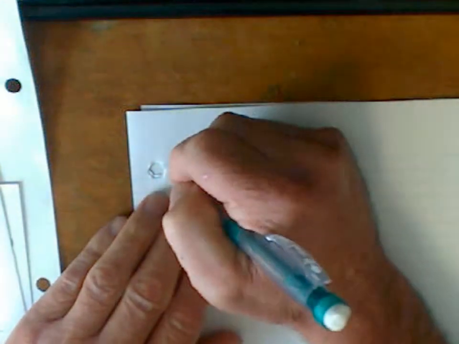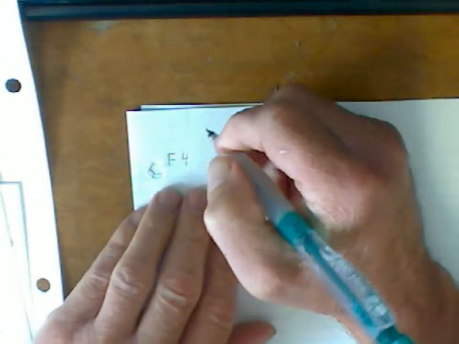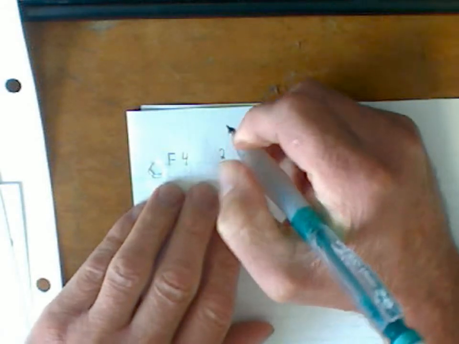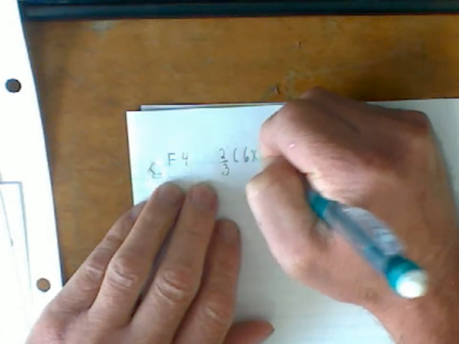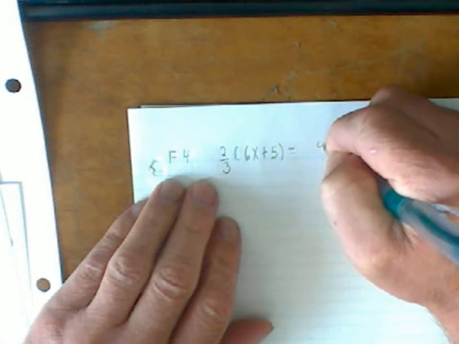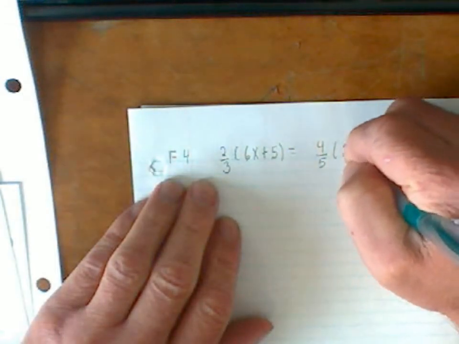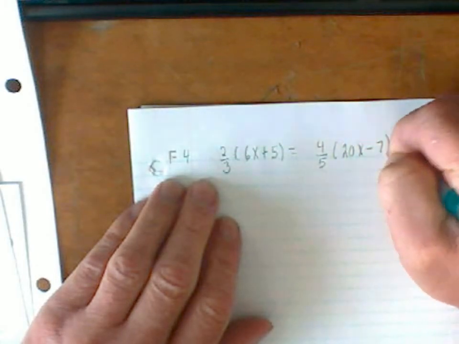And part F, number 4. Okay, we have 2/3, and in brackets 6x plus 5, and that's equal to 4/5, and in brackets 20x minus 7.